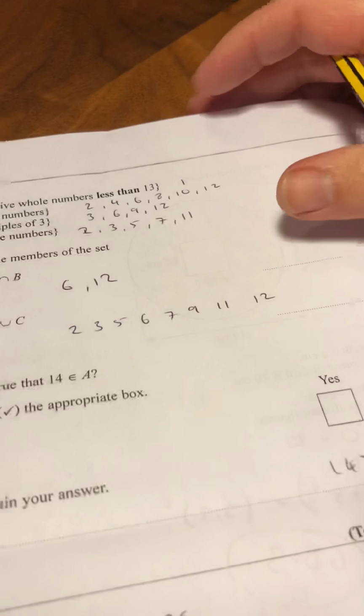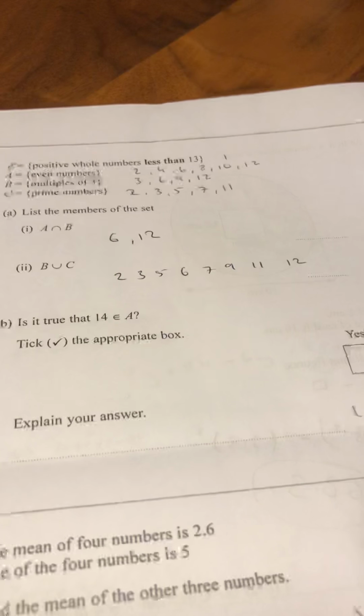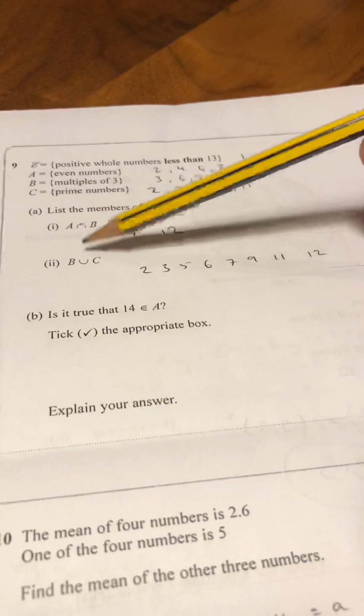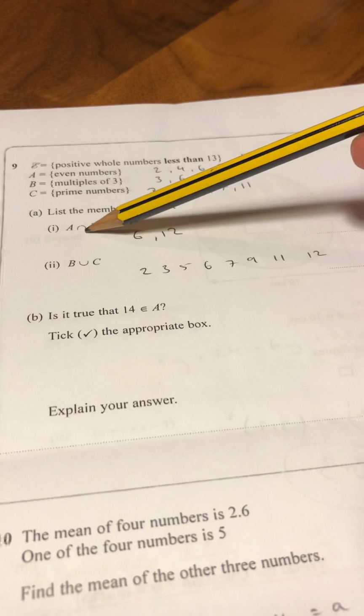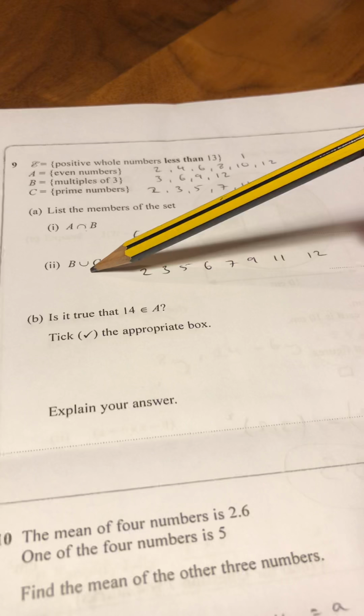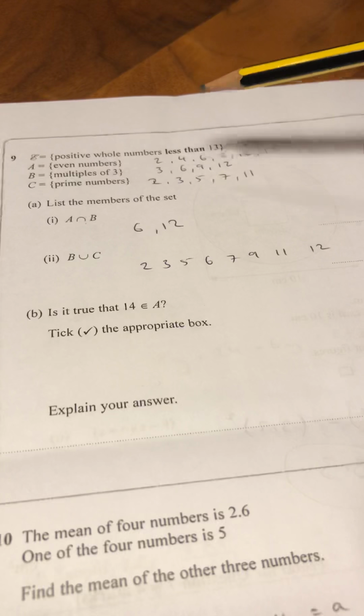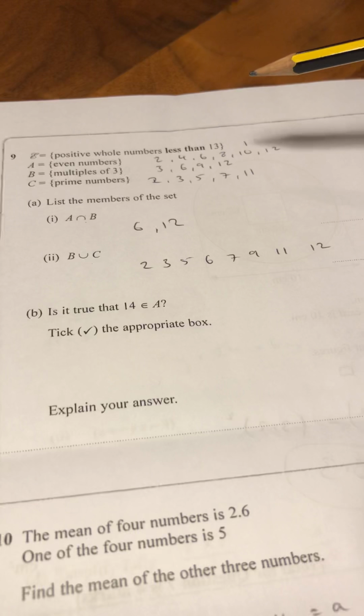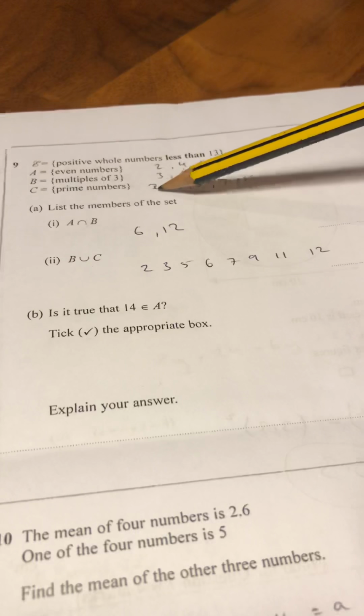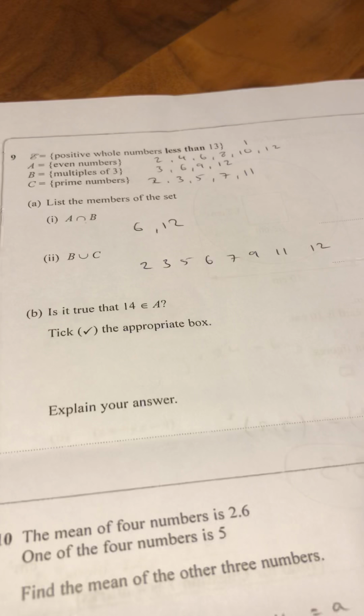Right, on to the set question. Lots of good things. Some of you forgot what these signs mean. This is intersection, the overlap. This is union, both things together. Also, 1 is not a prime number, but 2 is a prime number. So just make sure you're okay with this.